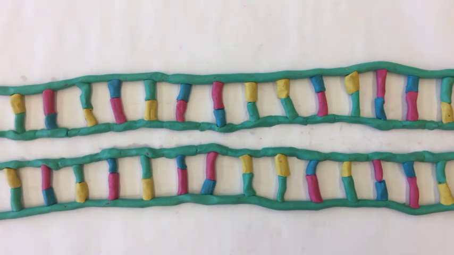This process is called semi-conservative replication because half of each new molecule of DNA is conserved or saved and used as the template to build the new complementary strand.